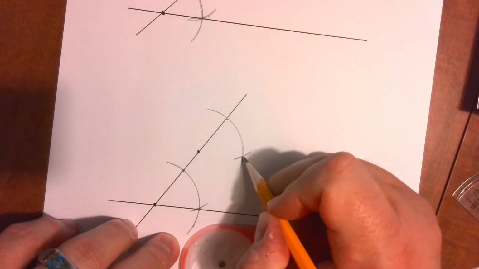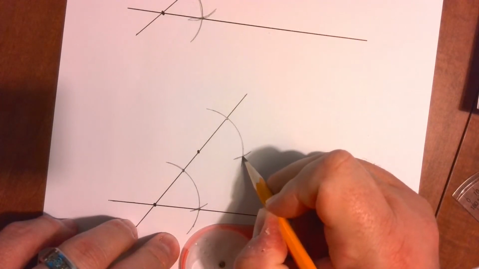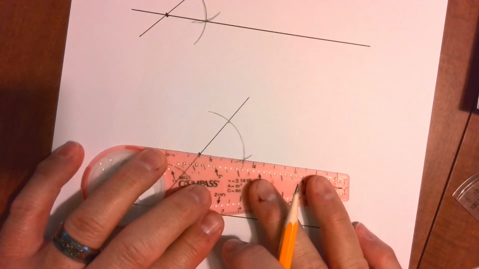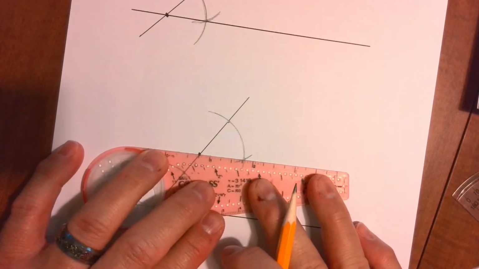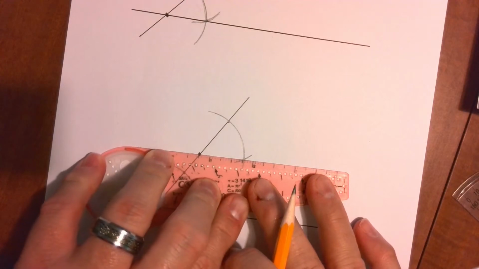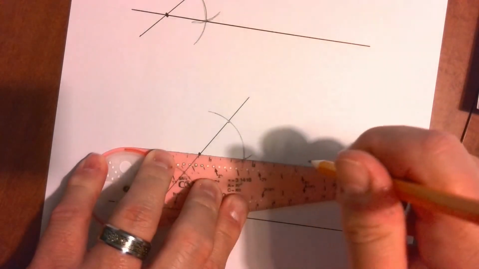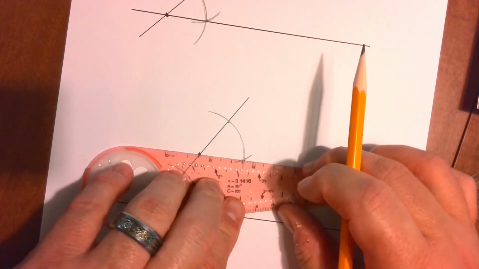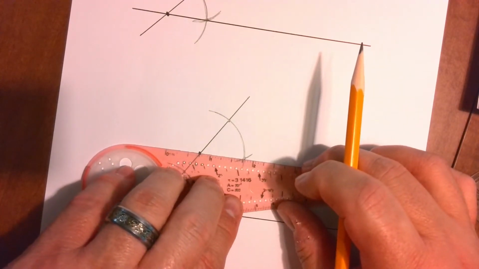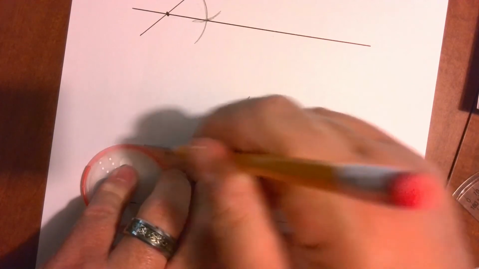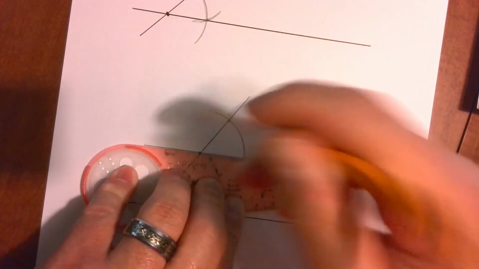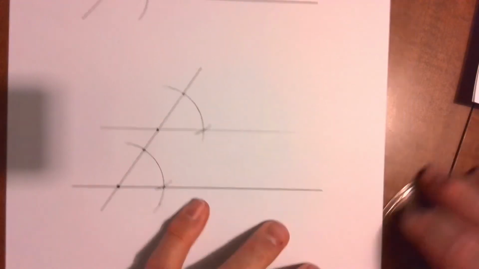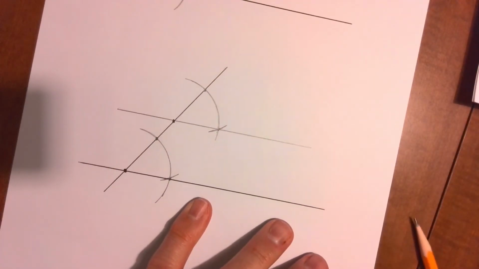And again, we're going right through those two intersections, and hopefully we're getting parallel lines. And again, I want to check my corresponding angles if I can, or I'm going to check my alternate interiors if I can't.